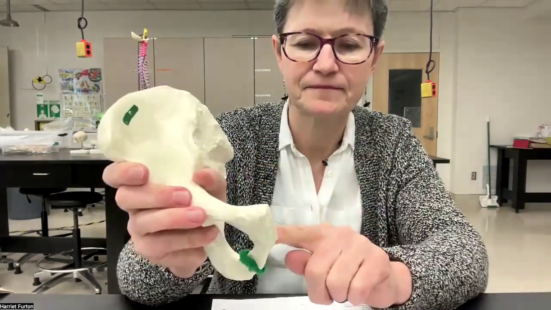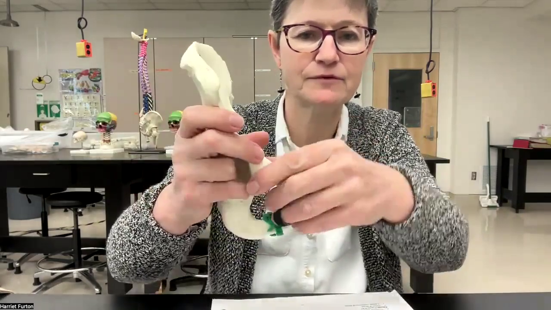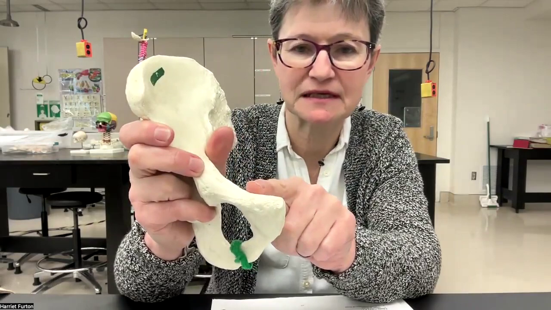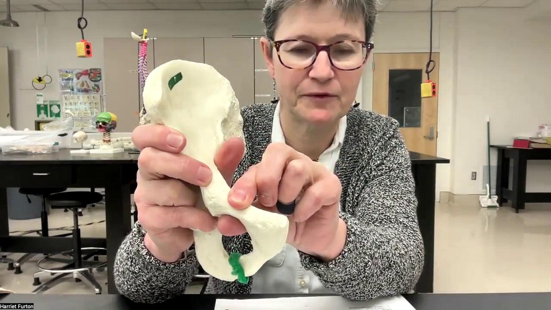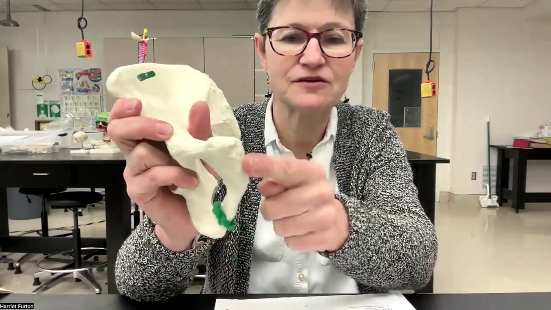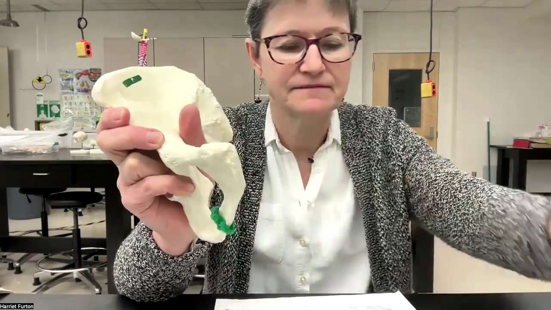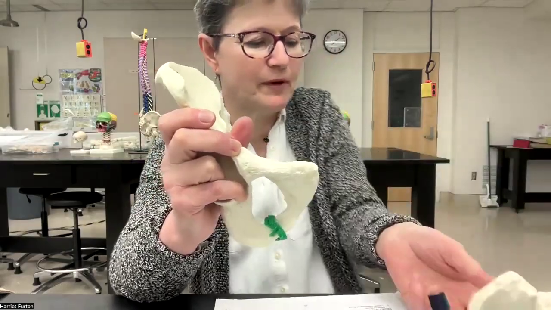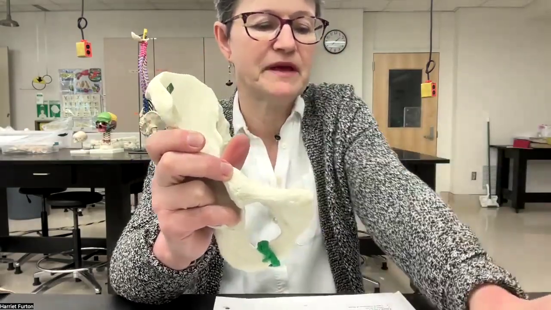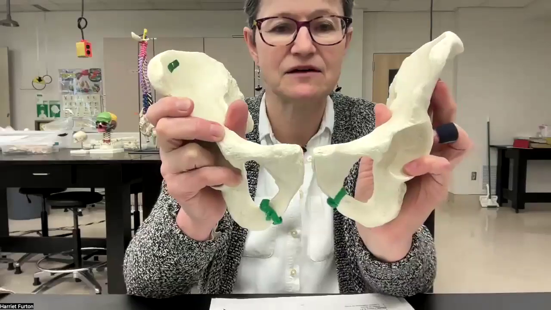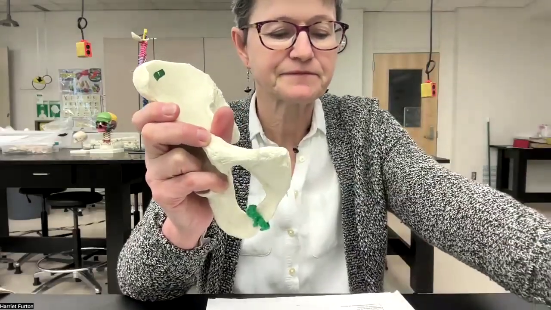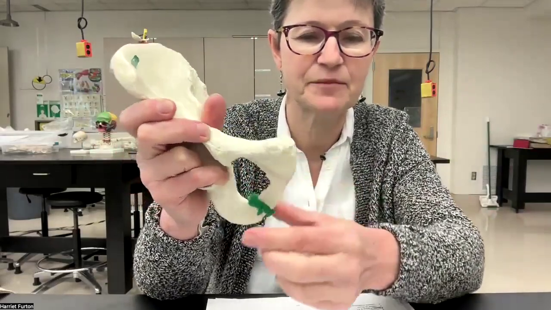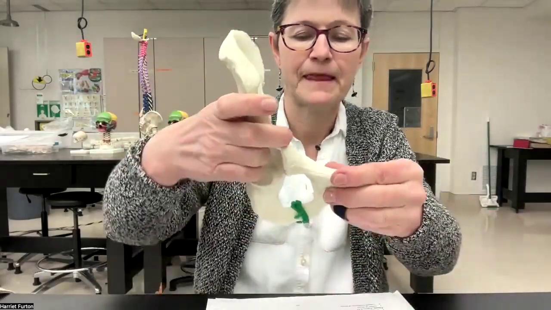The pubic bone. This is the superior ramus of the pubic bone. That rough area is the area where the two pubic bones form the pubic symphysis all together. And we have the inferior ramus of the pubic bone, of the pubis.